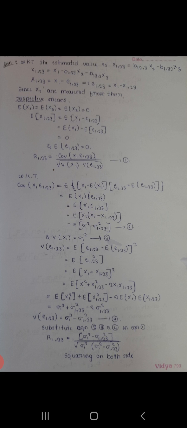Similarly, taking expectation inside, the expectation of x1 into E1.23 is equal to the expectation of x1 into x1 minus x1.23, which is the value of E1.23. This is equal to sigma 1 square minus sigma 1.23 square, that is equation number 2. Similarly, the variance of x1 is equal to sigma 1 square, that is equation number 3.